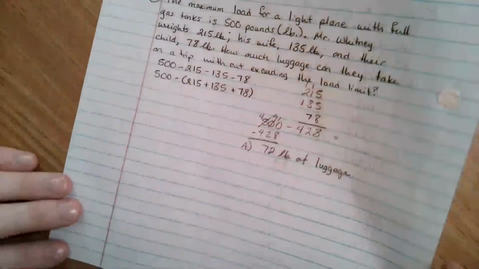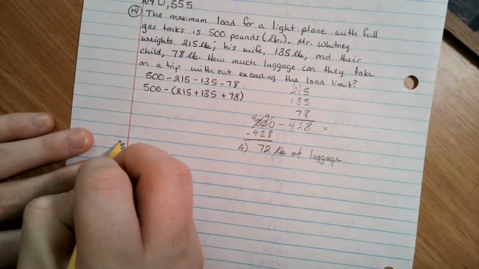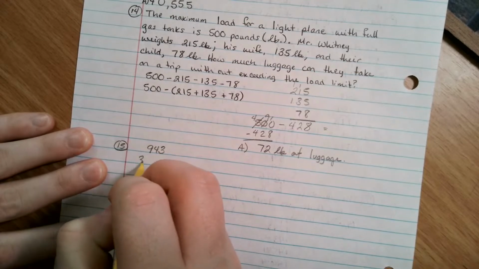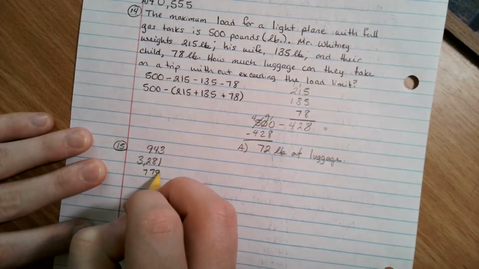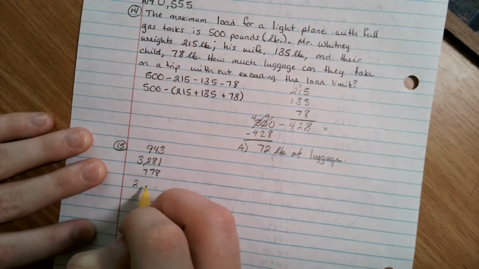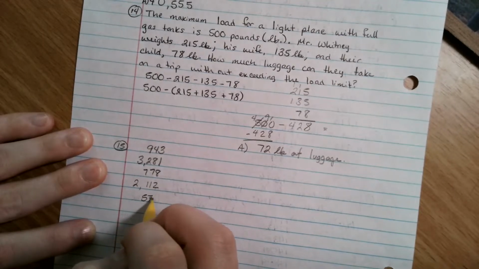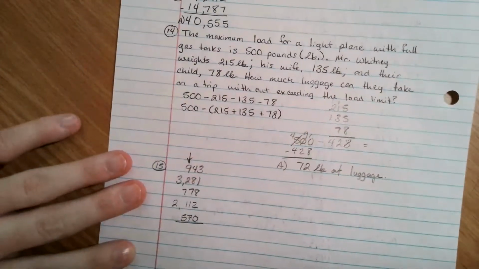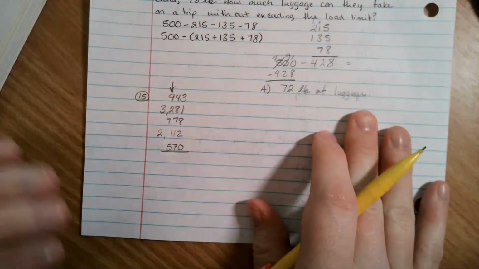Cool. Number 15. Estimate the sum by rounding each addend to the nearest hundred. So number 15, we are given the sum 943, 3,281, 778, 2,112, and 570. It said to round to the nearest hundred. If you can achieve that, okay. We'll get there eventually.